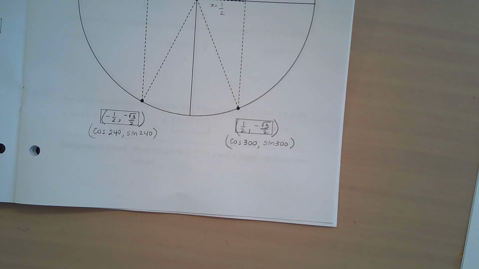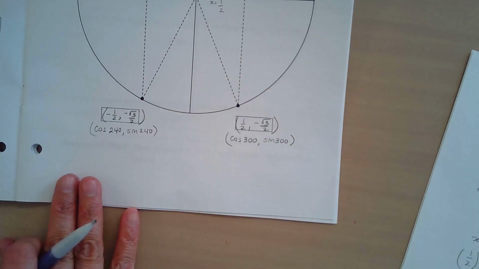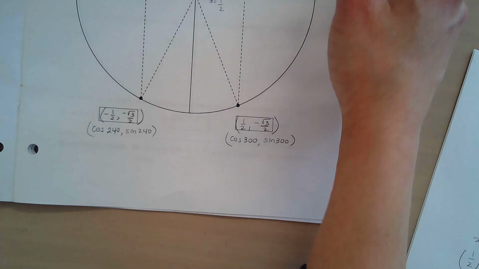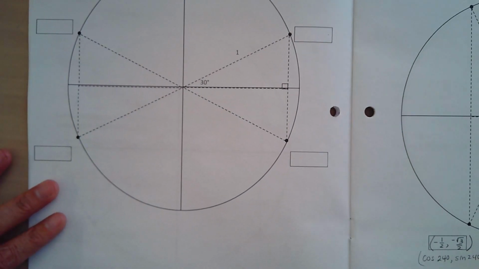Okay. So that works for this. Now I'm going to go back and do the 30 degrees. What do you think the 30 degrees would look like?